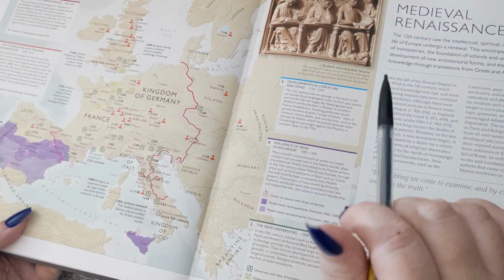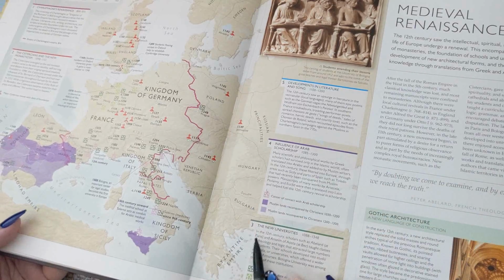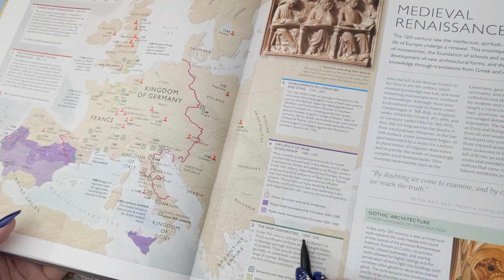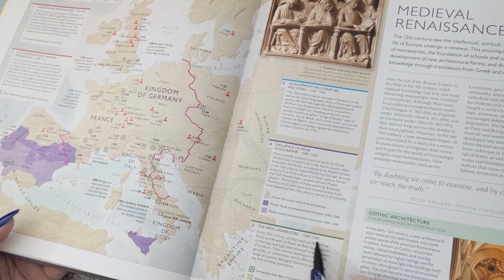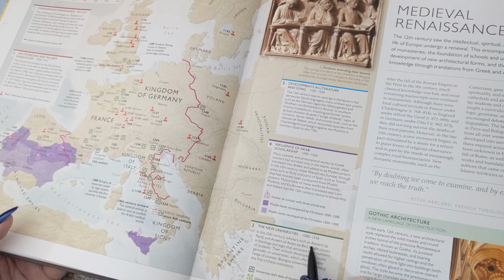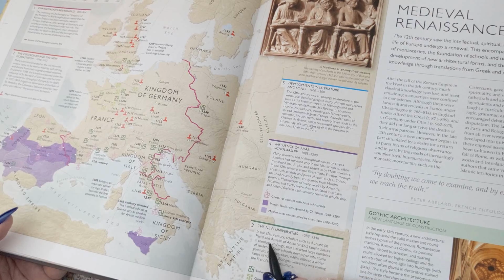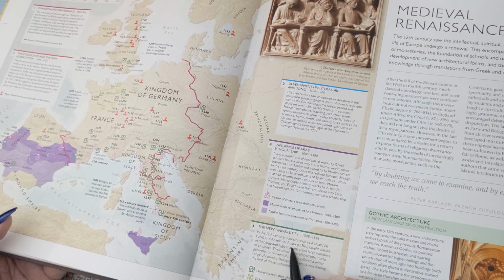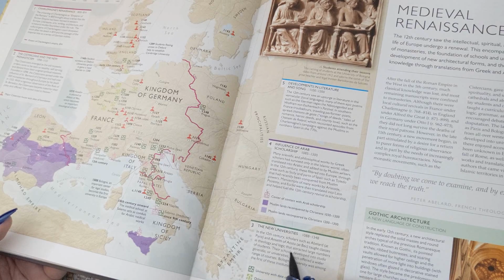Oh dear. Can I get this box in? I got the box in. Alright. The New Universities, 1088 to 1348. In the 12th century, scholars such as Abelard at Paris and Anselm of Aosta at Bec taught classes in theology and logic that attracted large numbers of students. Their schools developed into studia generalia, or universities, which offered a wider range of courses.